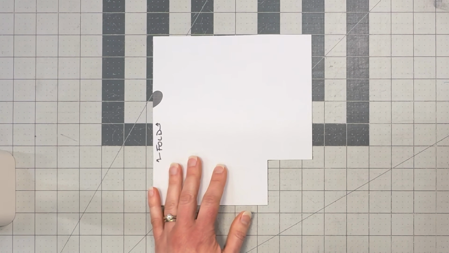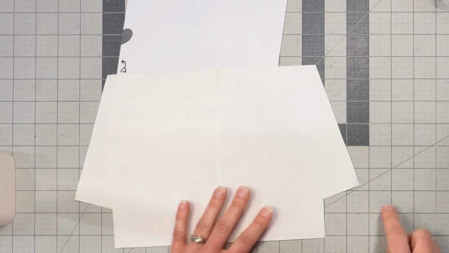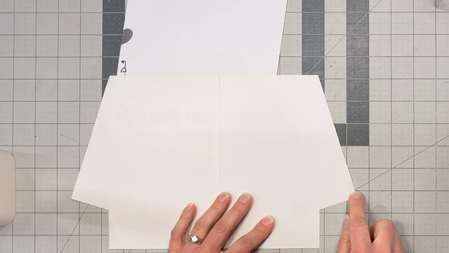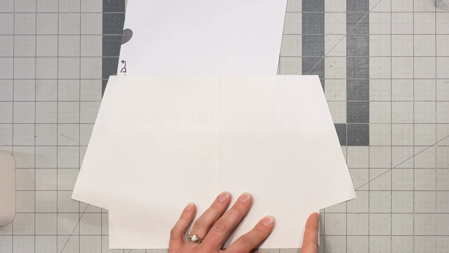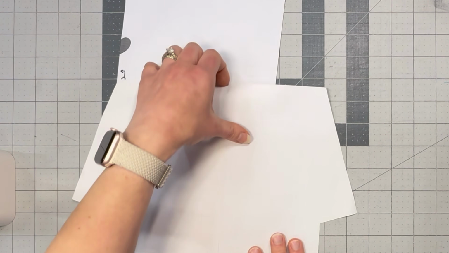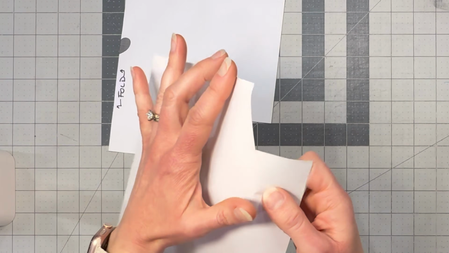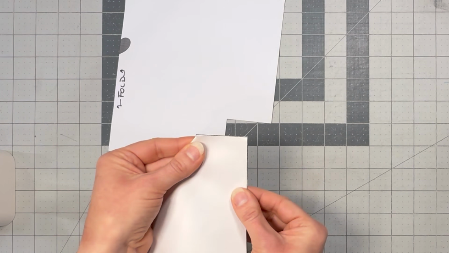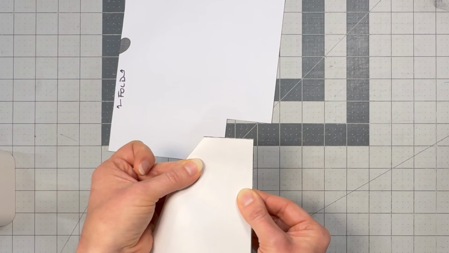And that rule remains the same even if you have the angle here. You want this sideways going cut to be equal in length to the vertical line, because when we sew these and you fold that together, you want those two edges to match up.